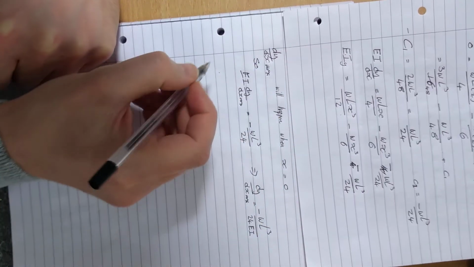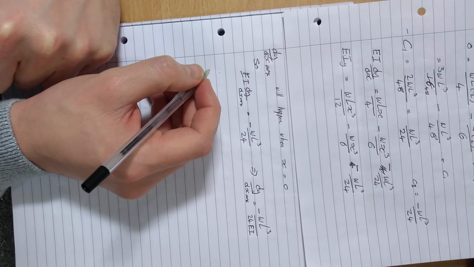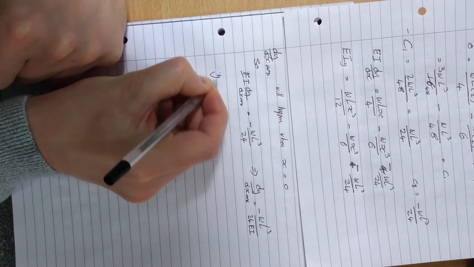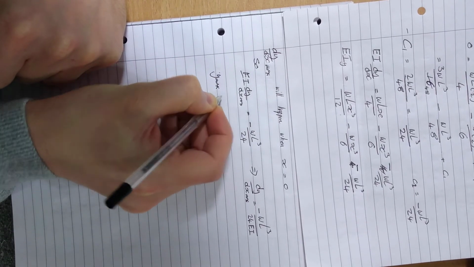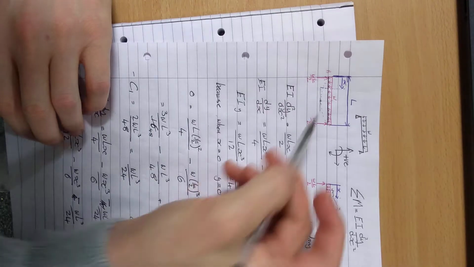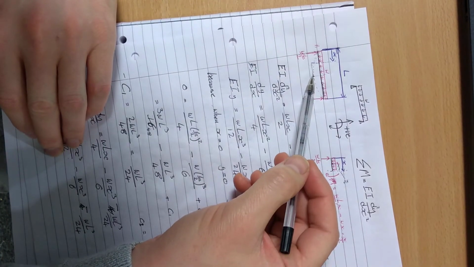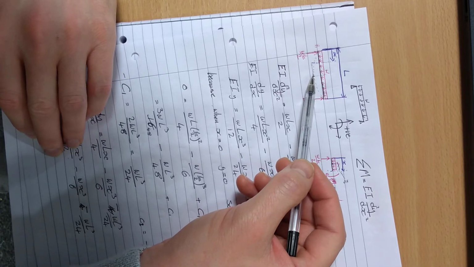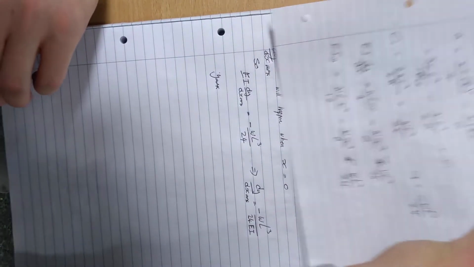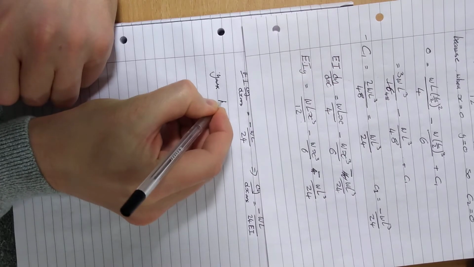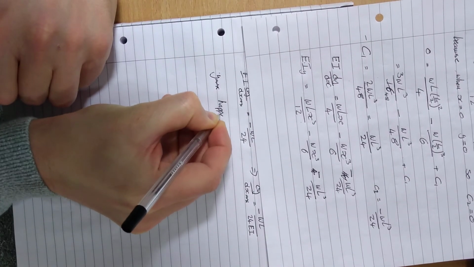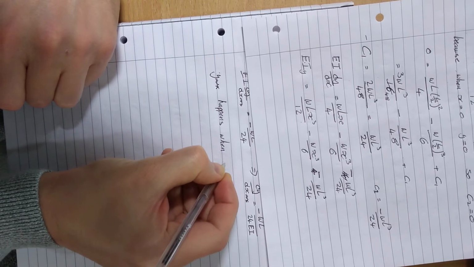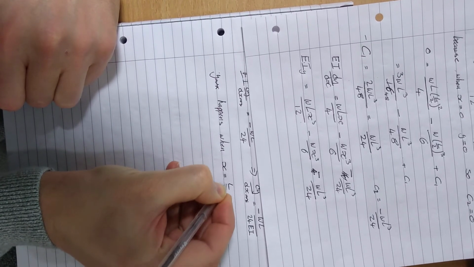Now I'm going to find out the maximum displacement. For maximum displacement, y max happens, if we look back here, at the midpoint, so when x equals L divided by 2.